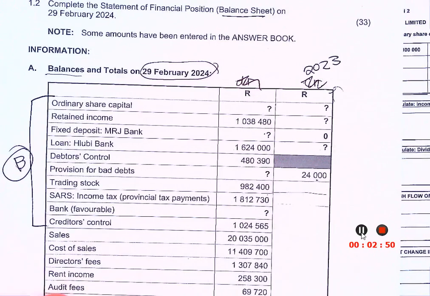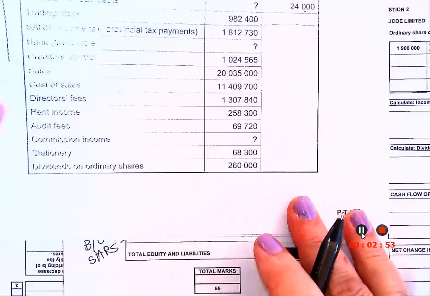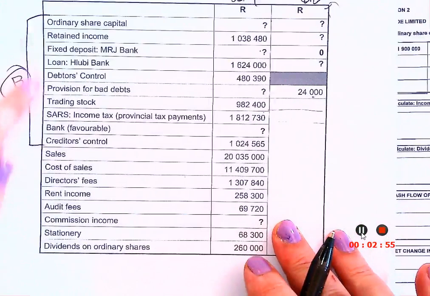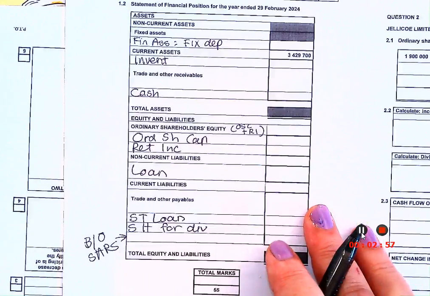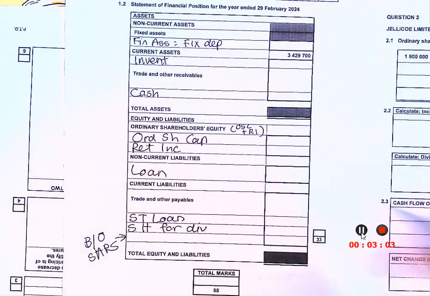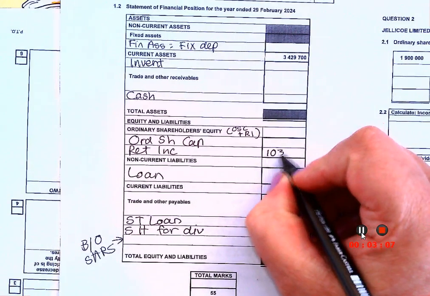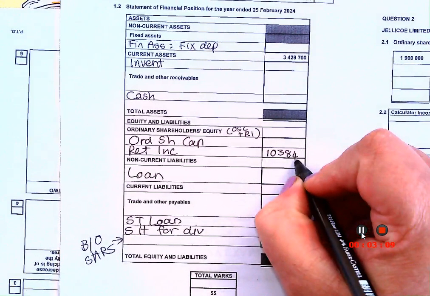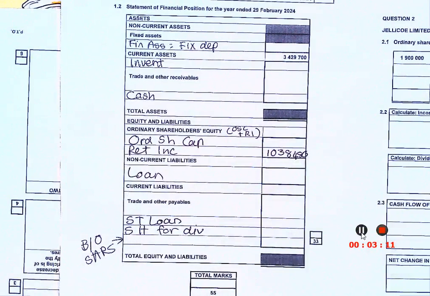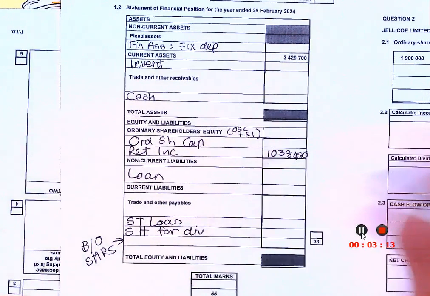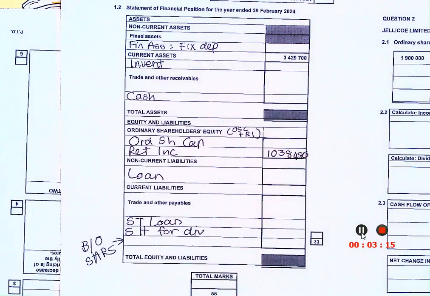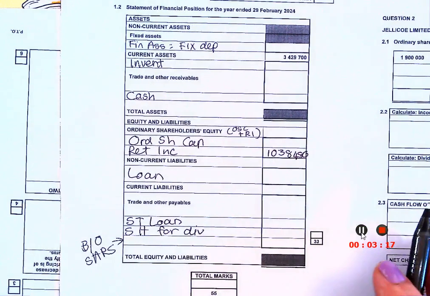Okay, now if I go look, I can see from here, this is all balance sheet accounts, so let's go see what I can put in. They haven't given me ordinary share capital, but they did give me retained income. So I can go and I can put in retained income at this stage. Maybe there's adjustments for it later on. I will not know, but I can always go and change it. Right. Then I see loan.